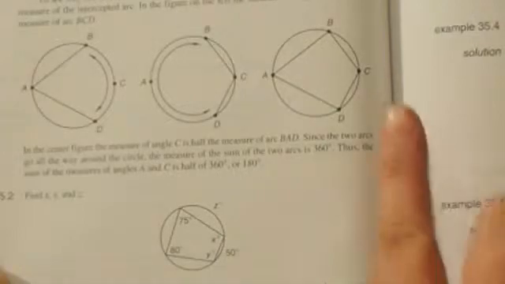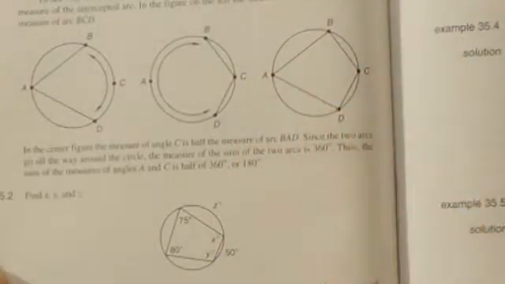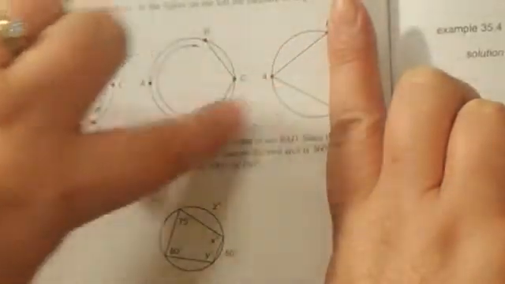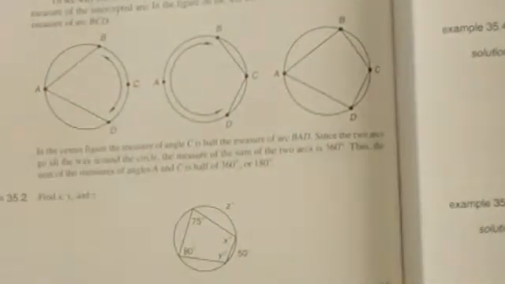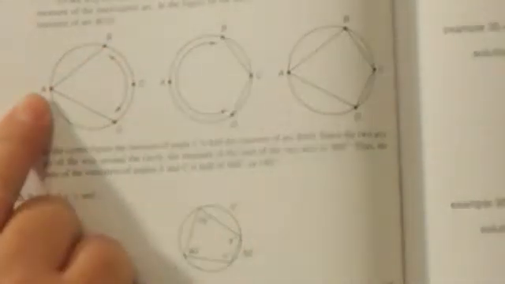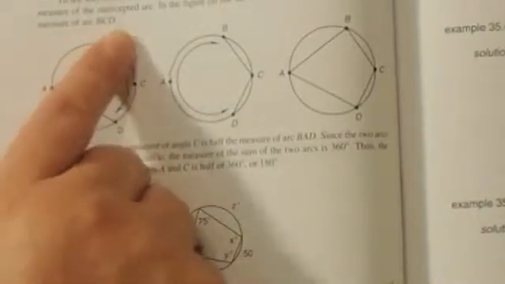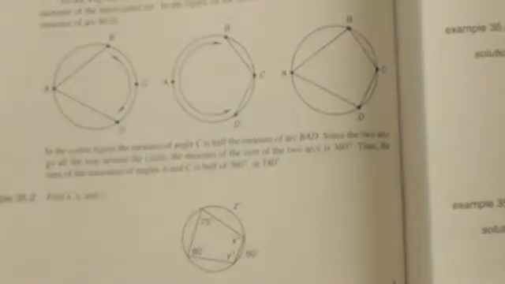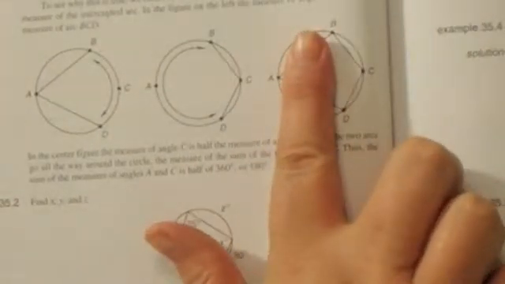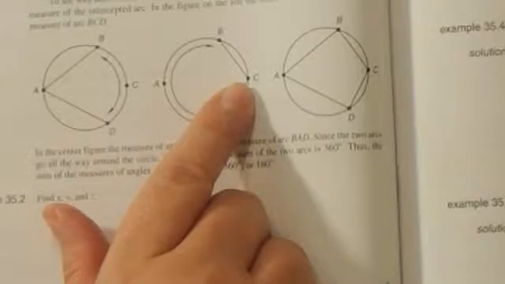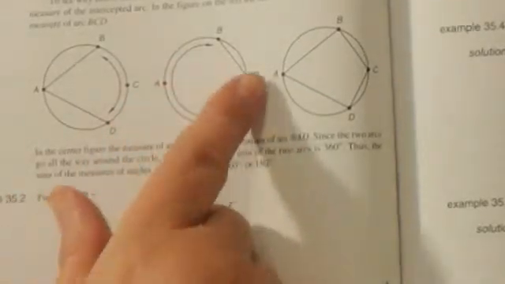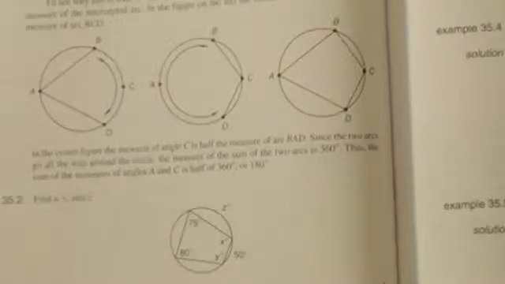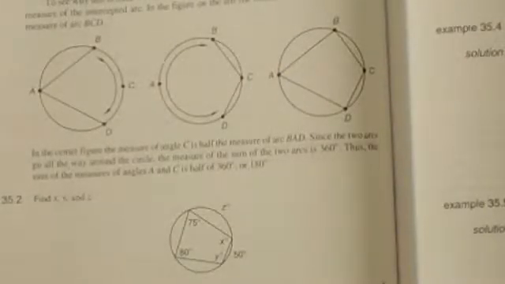We can show that by cutting this quadrilateral in half. If we only look at this half, we have an inscribed angle A with chords that go from A to B and A to D, and it inscribes arc C. We also have this side of the quadrilateral, which is inscribed angle C with chords from B to C and C to D, and this arc that's A. The measure of any inscribed angle is half the measure of the intercepted arc, right?